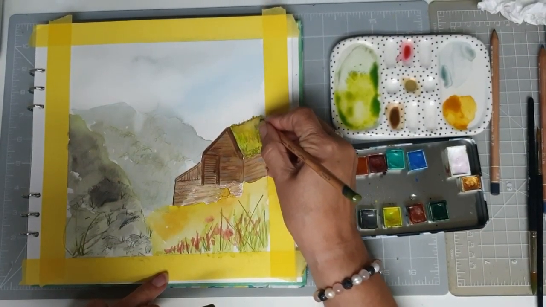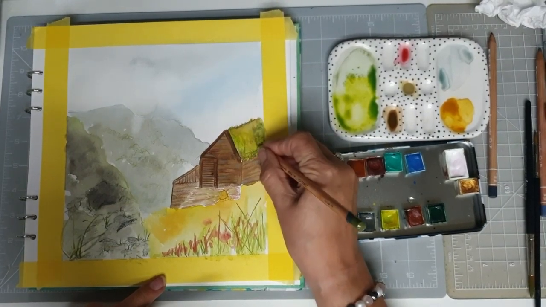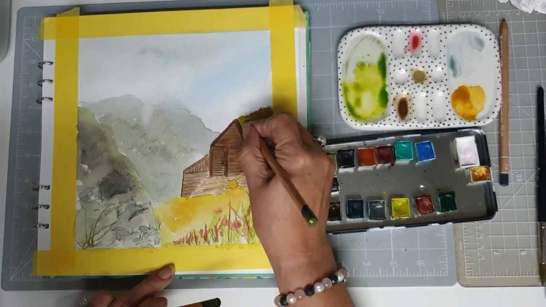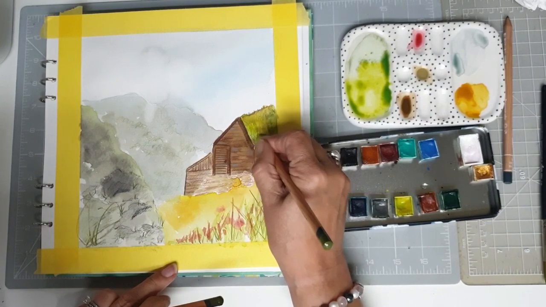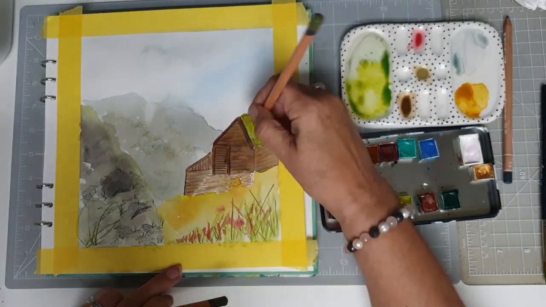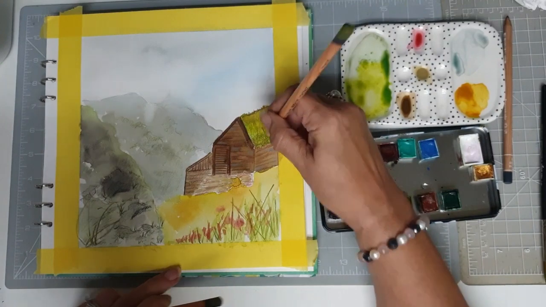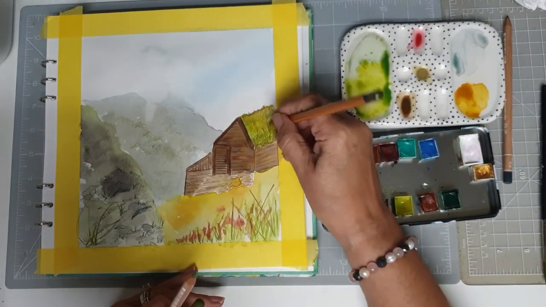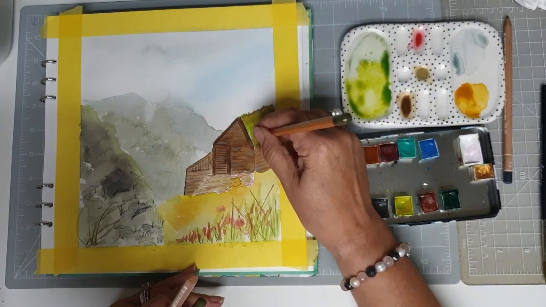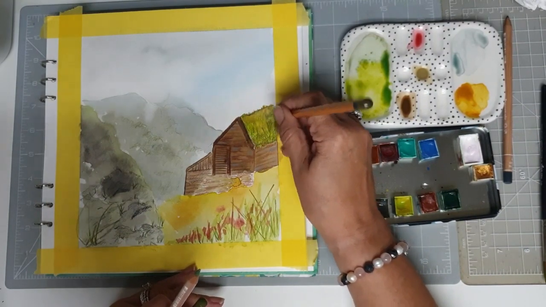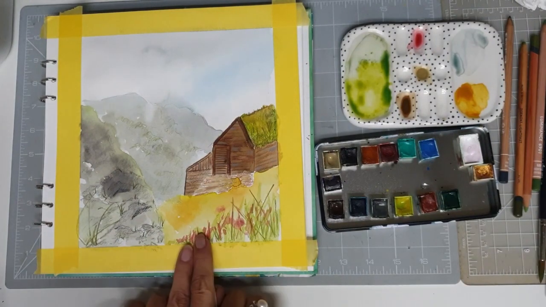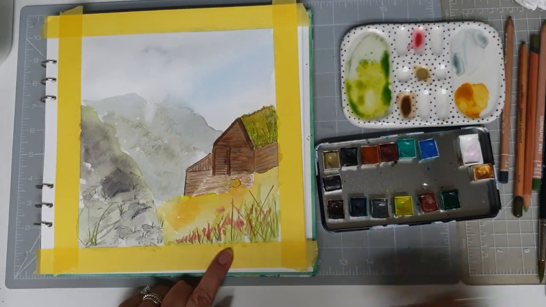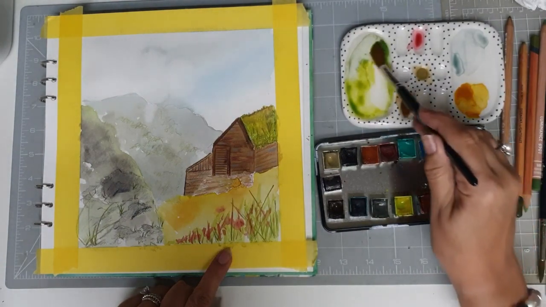Or moss, or whatever you want to call it. But it does look very scraggly, so I don't want it to look too neat. Okay, then we have our grass. Okay, I need to do something there.